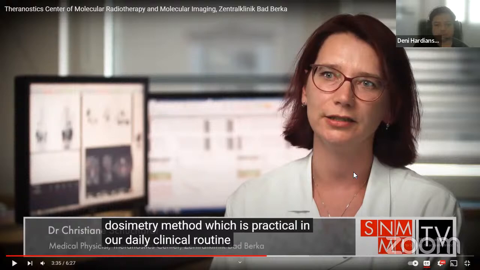Her work is very important for the whole protocol of the therapy. So again, your major in physics is very important in different areas of application. One of them is this one for nuclear medicine. Okay, so let's continue.